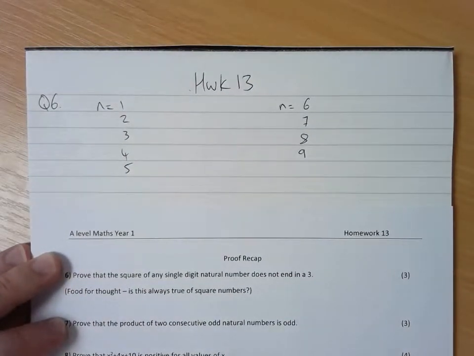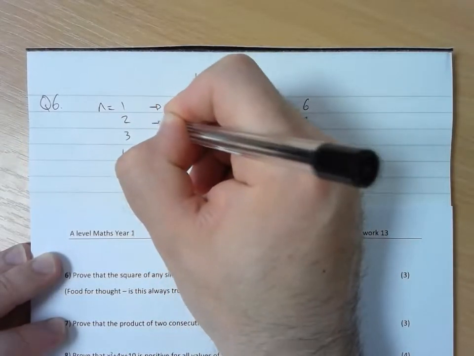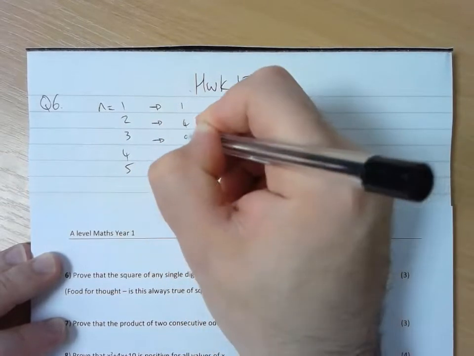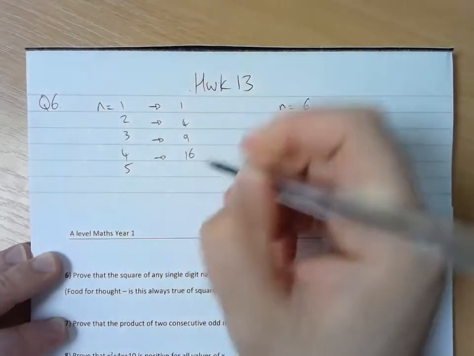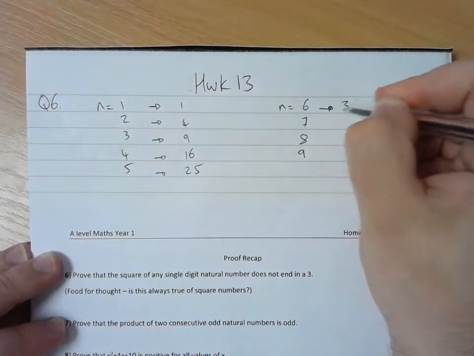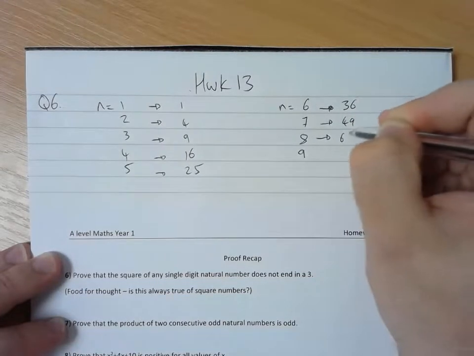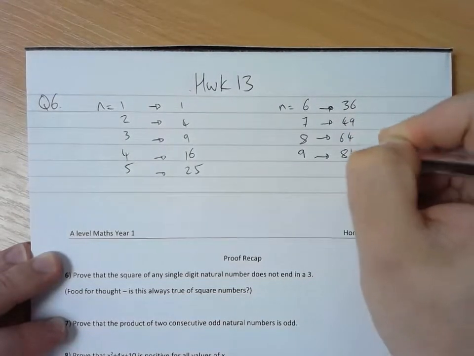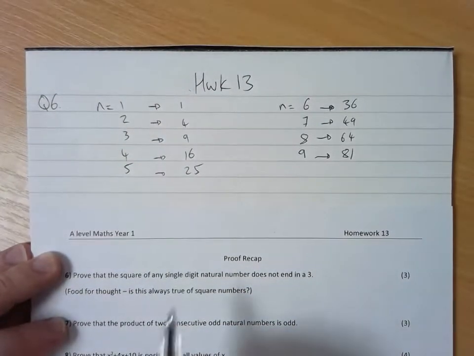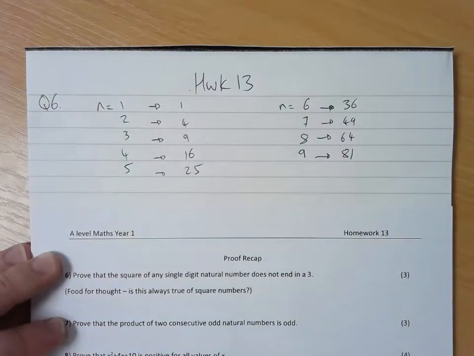All we're going to do now is square these, so we're going to get 1, 4, 9, 16, 25, 36, 49, 64, 81. So we can see from here that none of these end in a 3. Now we're done, but because this is a proof, we need to actually say why we are finished with this.